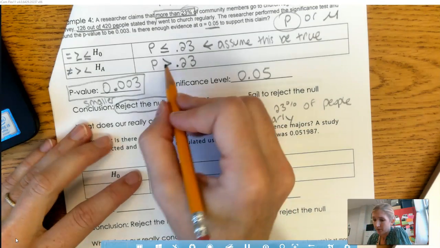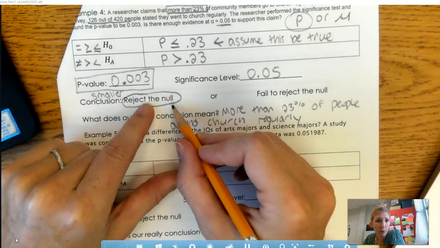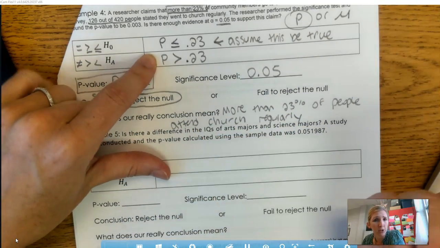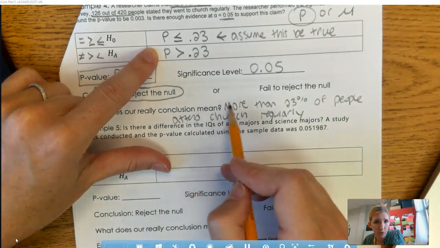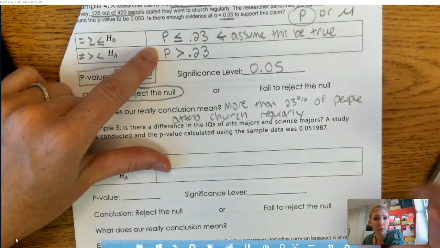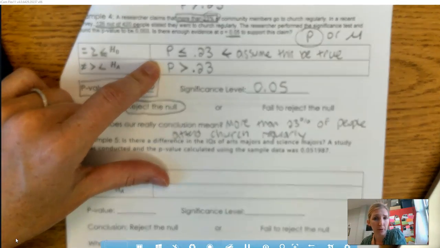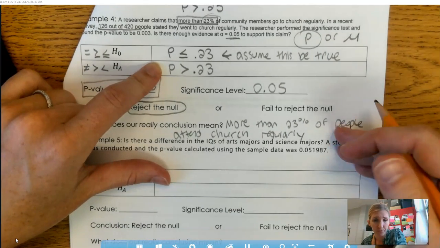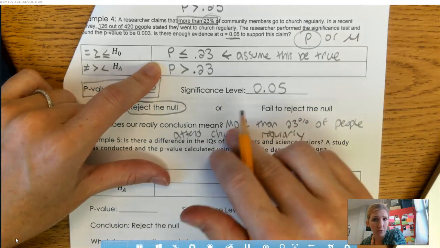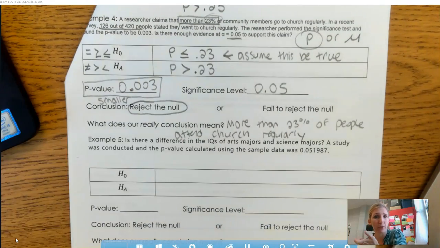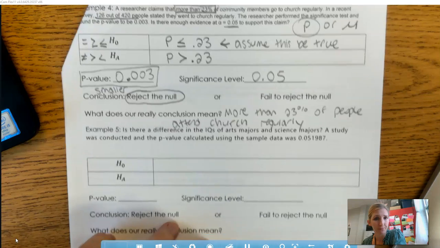Regularly. That's what our alternative is, right? If we reject the null, then we're saying that the alternative is true. So we're saying that more than 23% of people attend church regularly. That's what the results of our experiment or our survey proved, and it was statistically significant. So we can say that more than 23% of people attend church regularly.